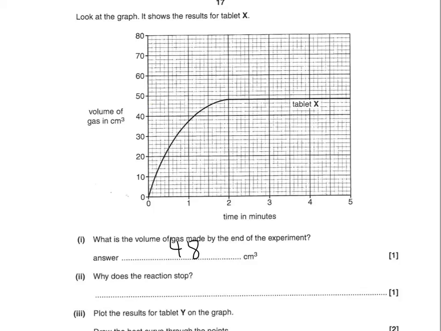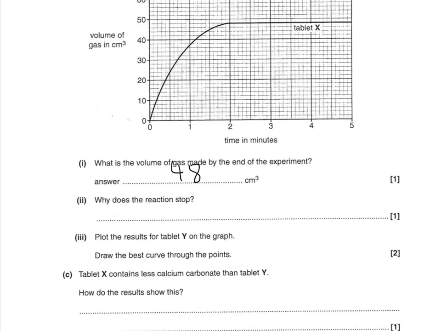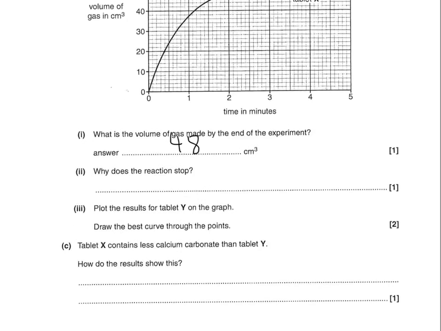And it says, why does the reaction stop? So any reaction stops just because the reactants have run out. So you could either say that all the reactant is used up, or you could say that the hydrochloric acid is used up, or you could say that the calcium carbonate is used up, or all the tablet is used up. Any of those will get you the mark. Just the idea that what's reacting together, one of them or both of them have been used up. Once one has run out, the reaction will stop.